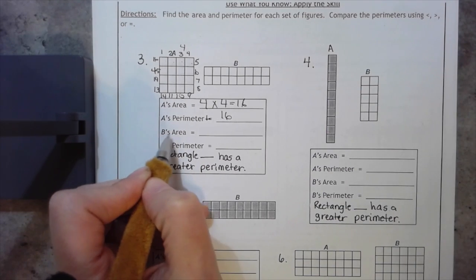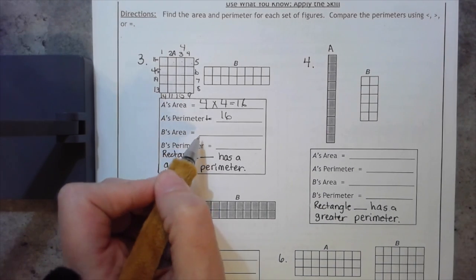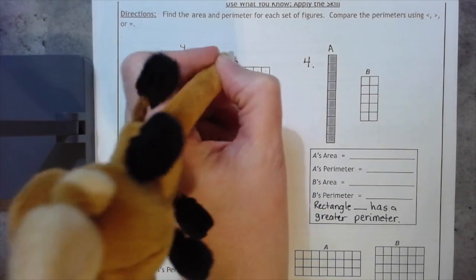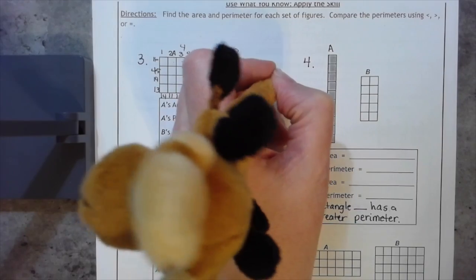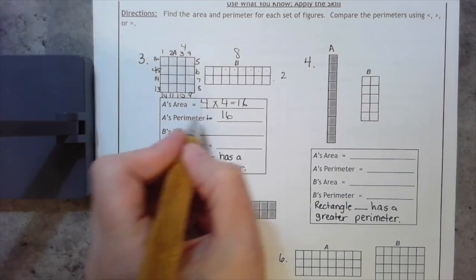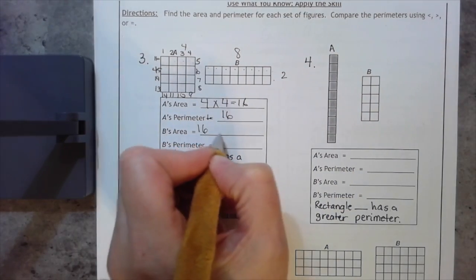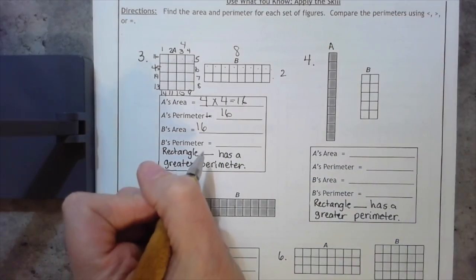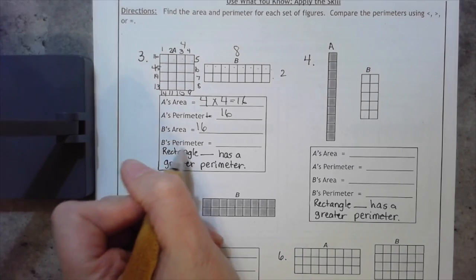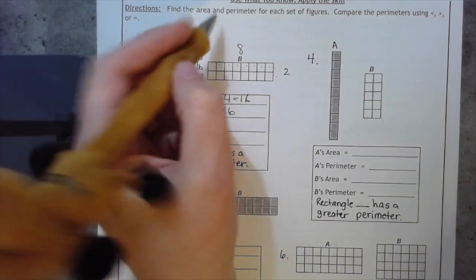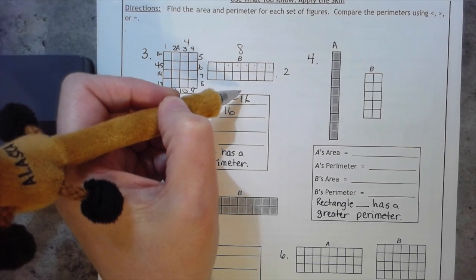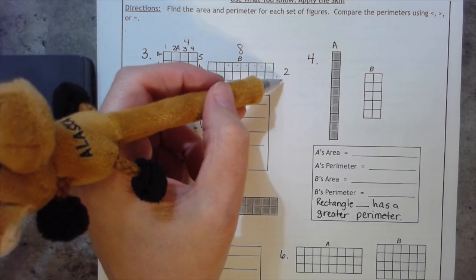Now we're going to do rectangle B's area. 1, 2, 3, 4, 5, 6, 7, 8 across and 2 down. 8 times 2 is 16. Okay, 16 square units. Now I'm going to do perimeter. Perimeter is plus. Now I'm going to add this just to make sure I get the right number. 8 plus 8 is 16, 18, 20.